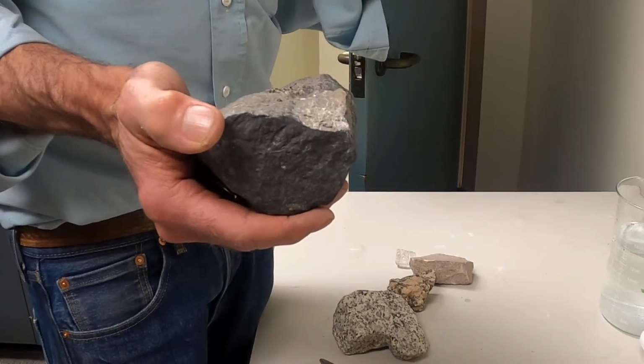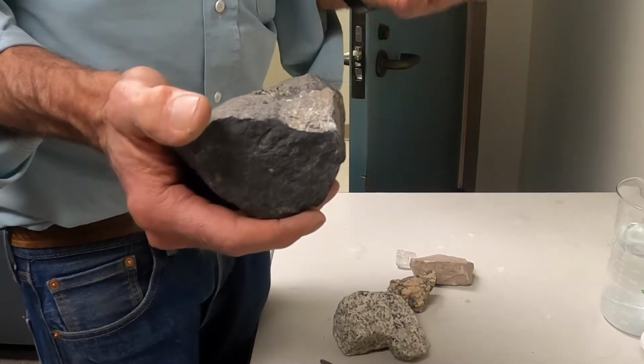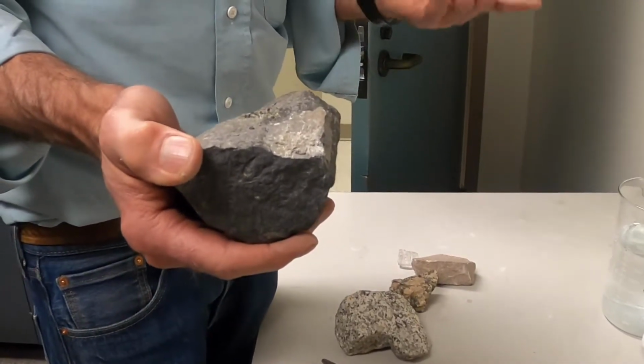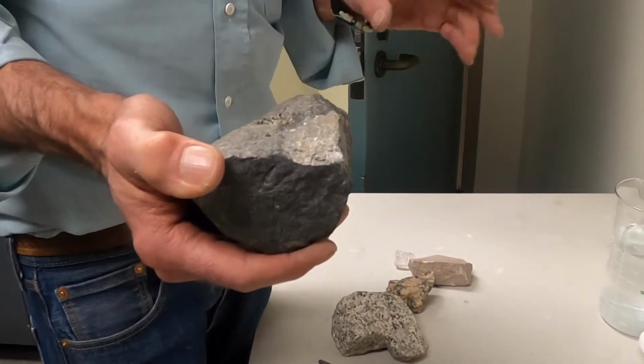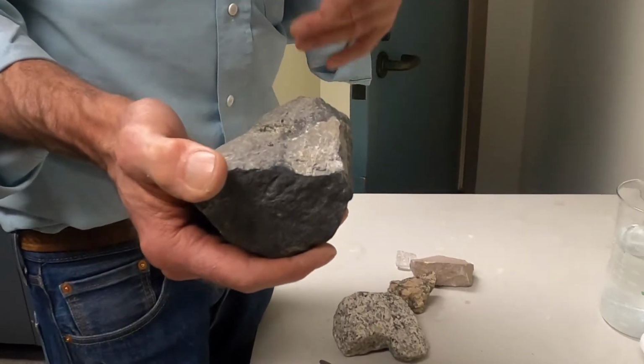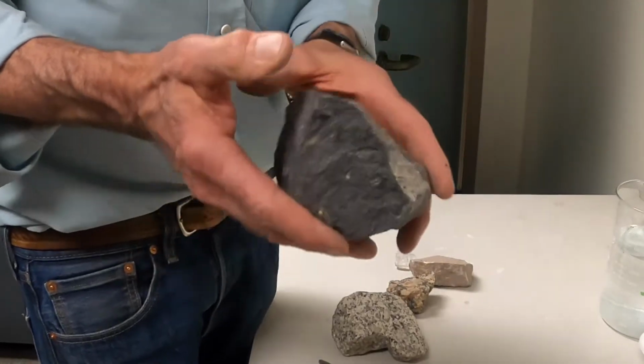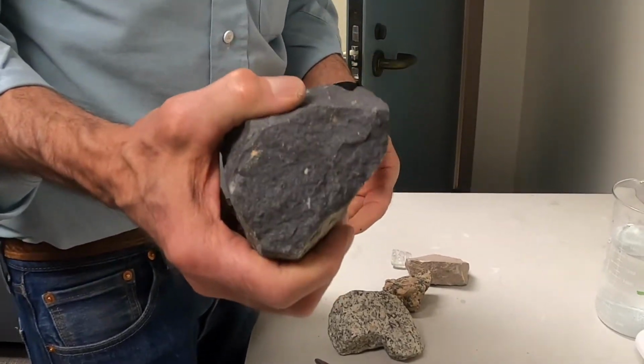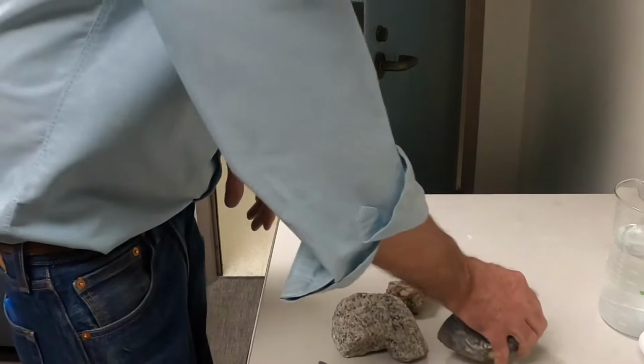Why mafic? Because the dark minerals have a lot of iron and magnesium. Magnesium, Mg, iron, the chemical symbol is Fe. So put those together, mafic. And that's what this rock is made of.